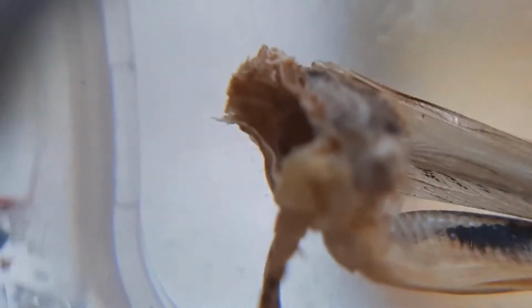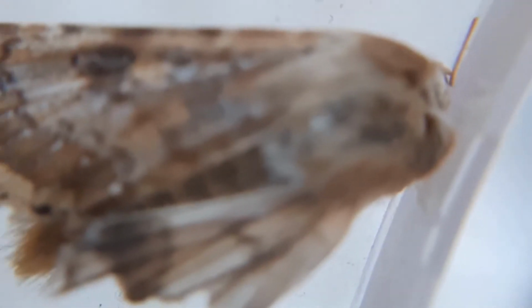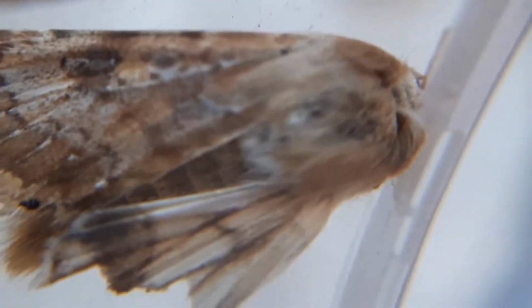Oh, it looks like a dragon, the mouth of a dragon. So this was the grasshopper, and beside it, this is the moth. This is the moth. It has the wings, and let's see if we can see its eyes. Yeah, here you are.